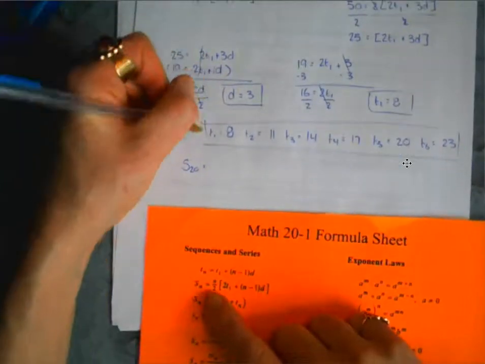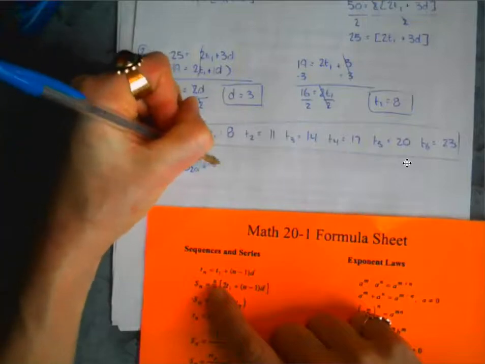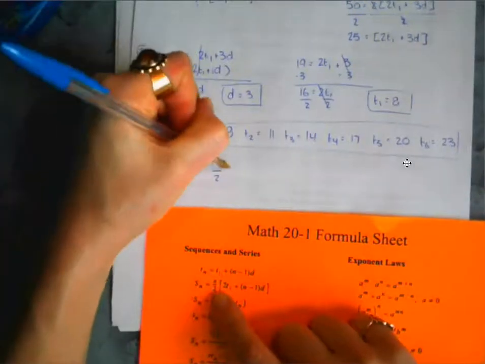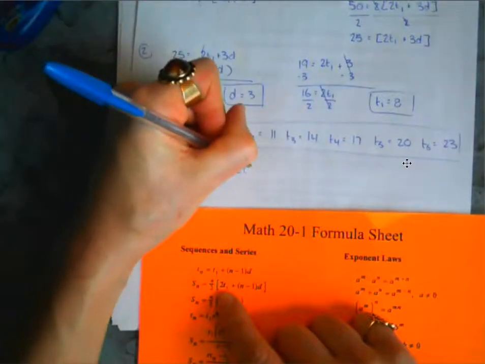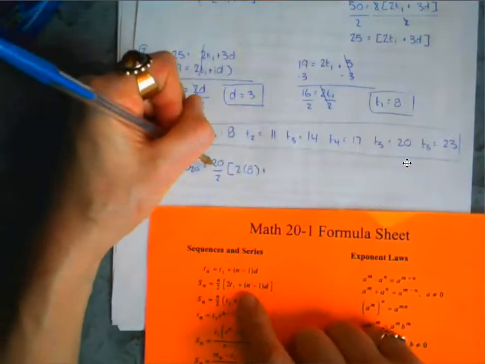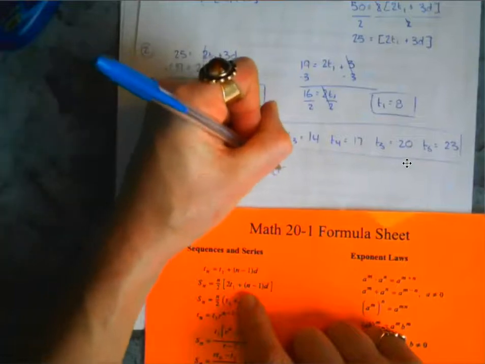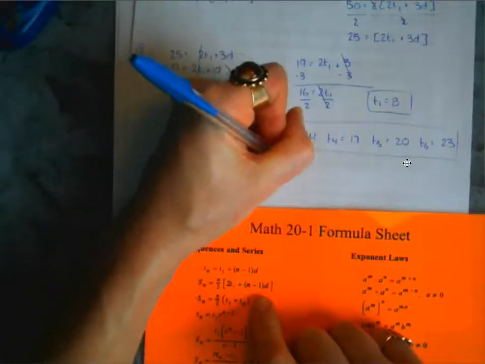S20 is going to be equal to, our n value for this one is 20, divided by 2, times 2 times T1, which we said was 8, plus n minus 1, n is 20, minus 1 is 19, times our difference, which is 3.